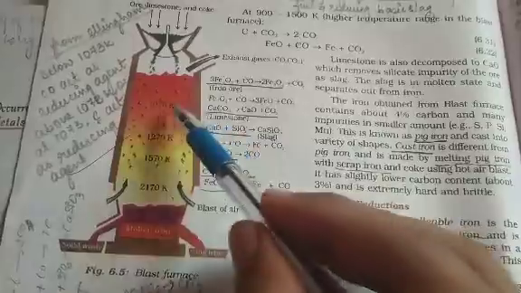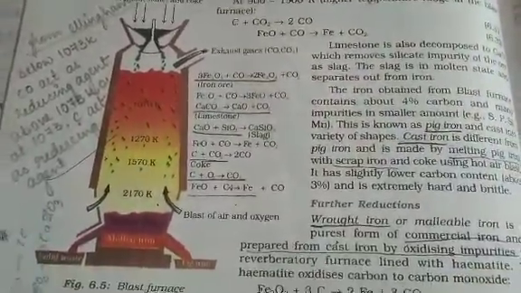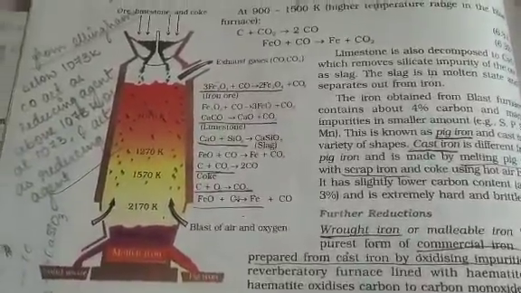In different sections, you can see in each and every temperature zone, certain reactions are written. So in the different sections, different reactions take place for the reduction of your metal oxide to your metal, that is, from iron oxide to iron. Let us see now one by one.